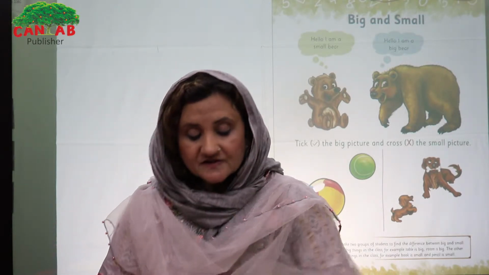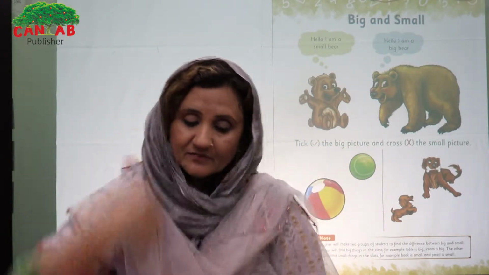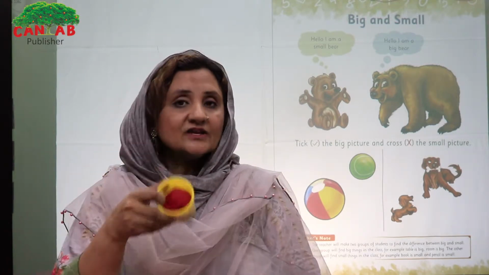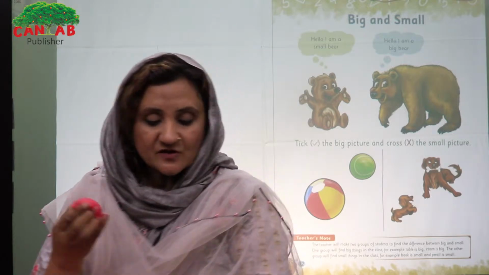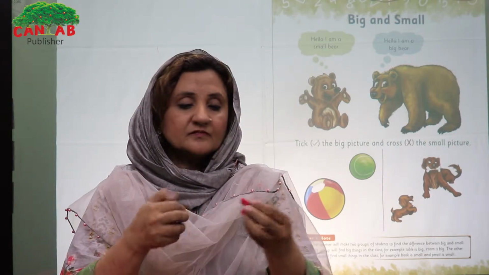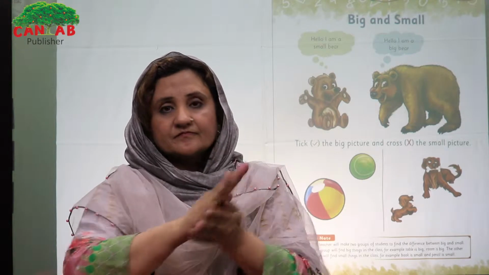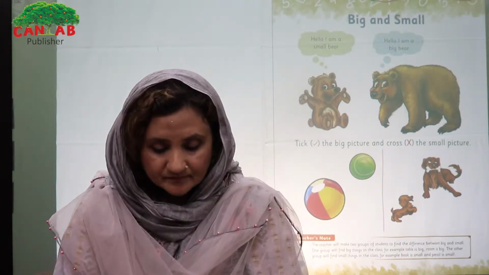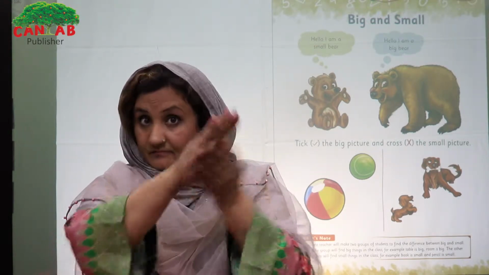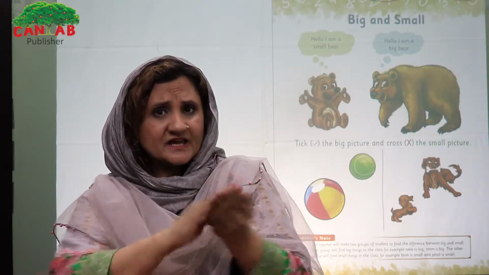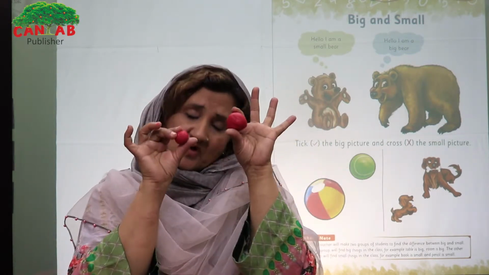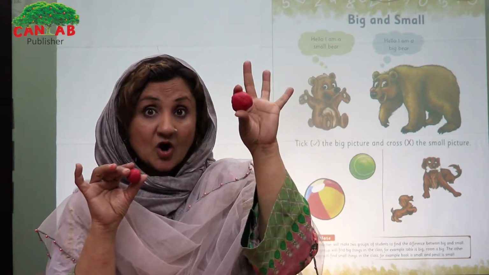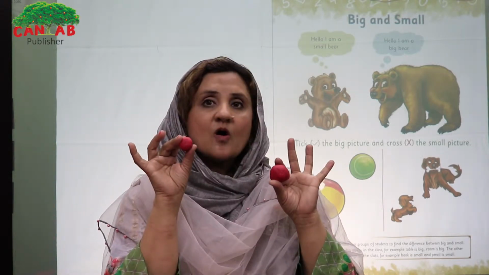After this, you can give them Play-Doh, and you can ask them to use Play-Doh to make two types of ball. Look at here. Big and small. Big ball, small ball.